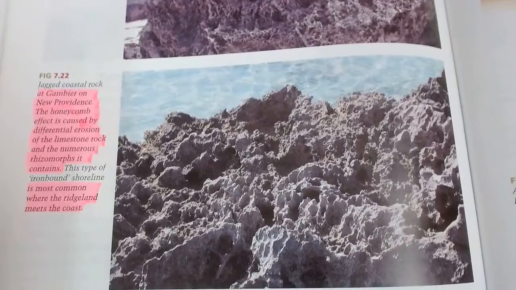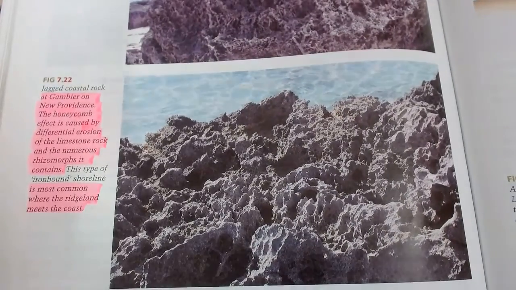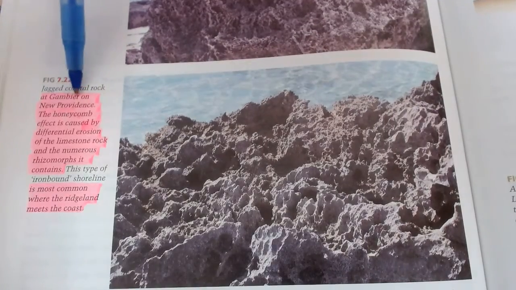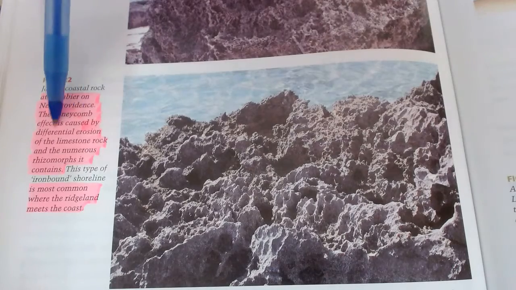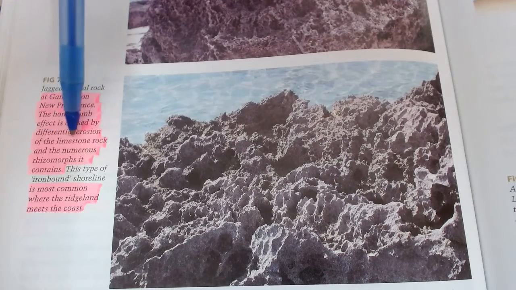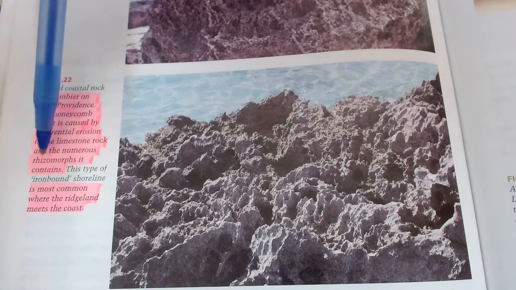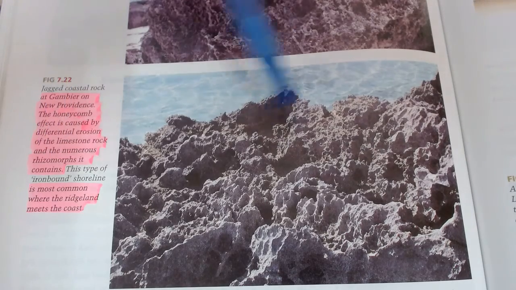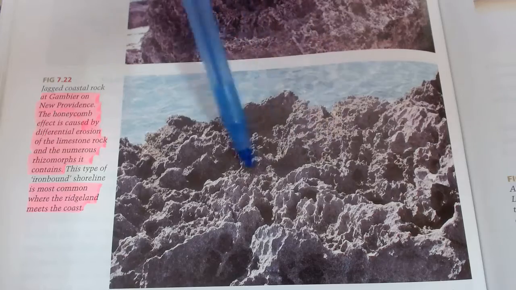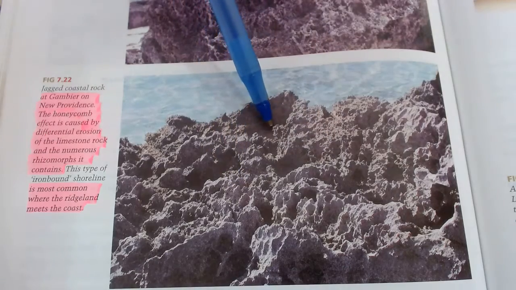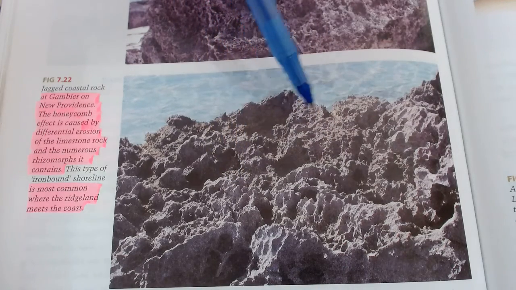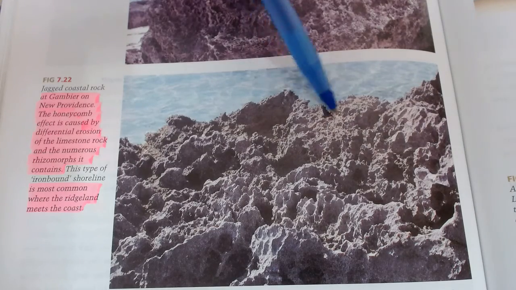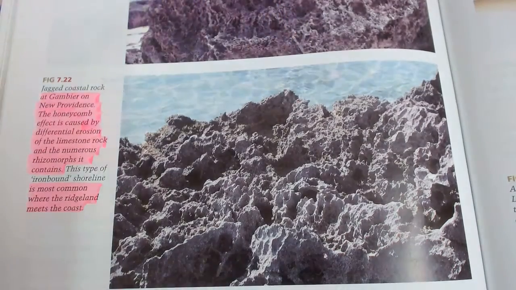Another less extreme example here, at New Providence. The honeycomb effect is caused by different erosion of the limestone rock and the numerous rhizomorphs it contains. So again, you can see this very sharp, very uneven rock surface. It looks a little bit like our limestone pavement from a previous topic, but it's extremely sharp.